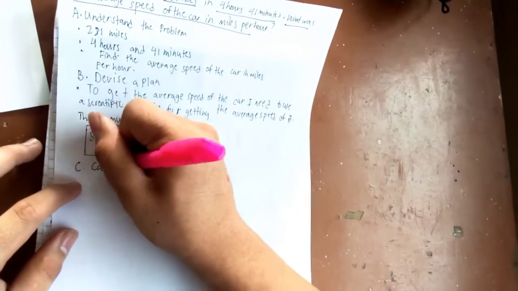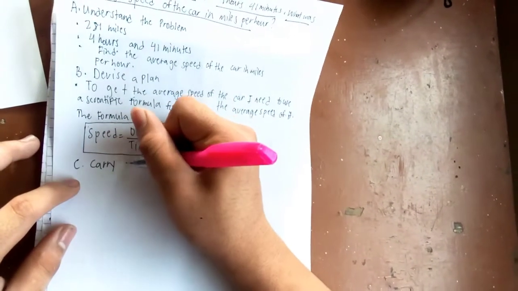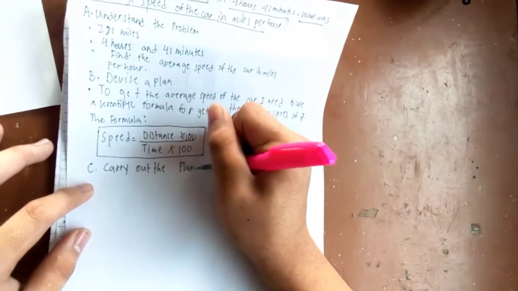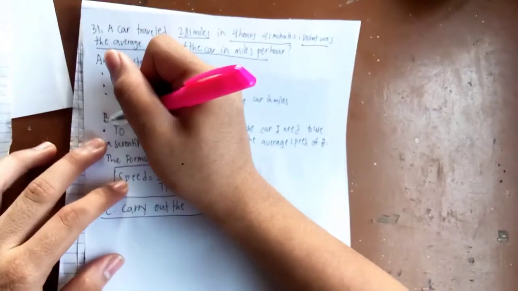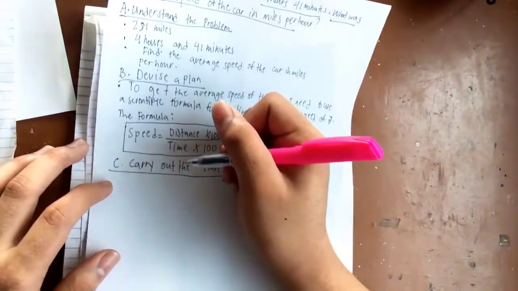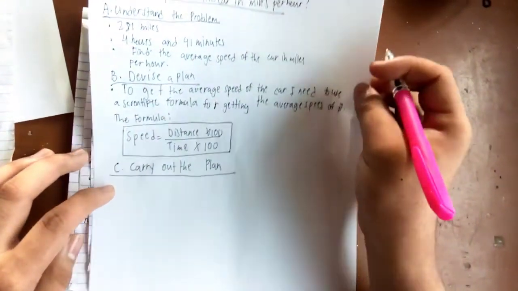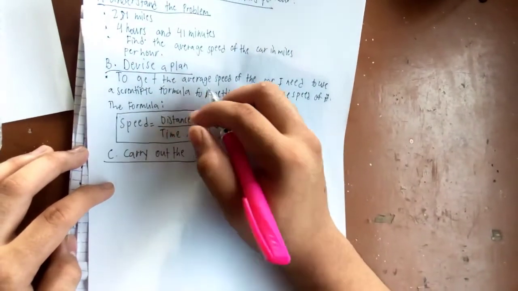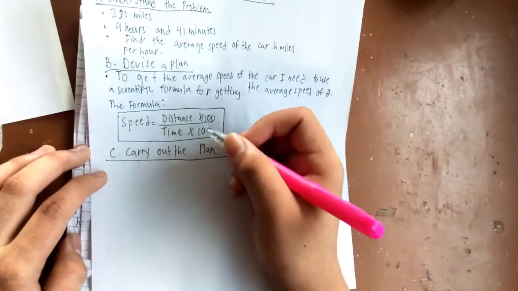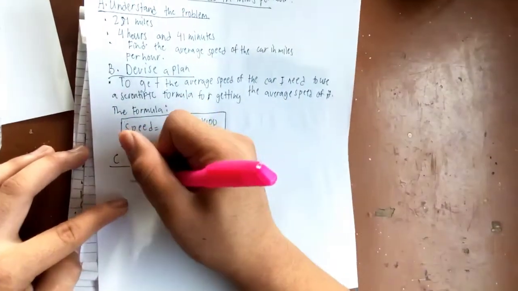So we need to write the carry out the plan. You already have the formula, so it means you need to substitute now the numbers in the formula.